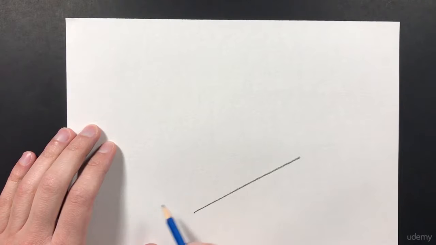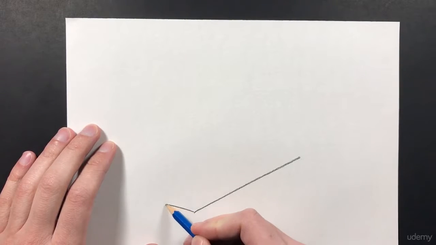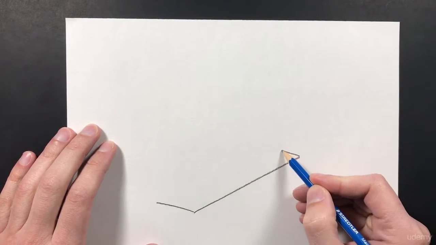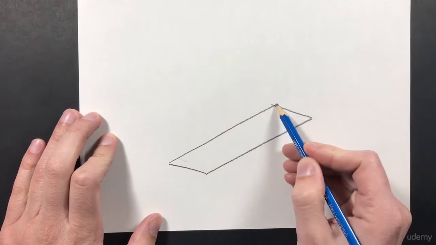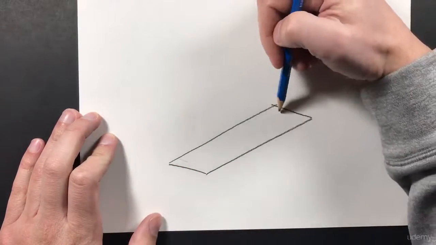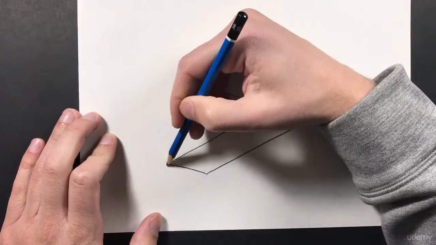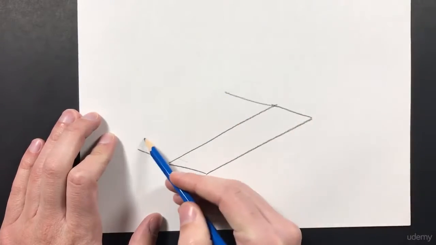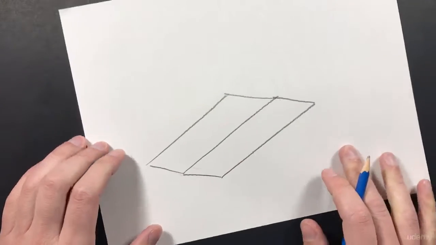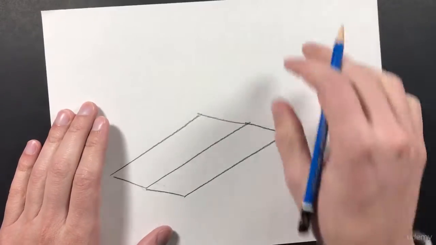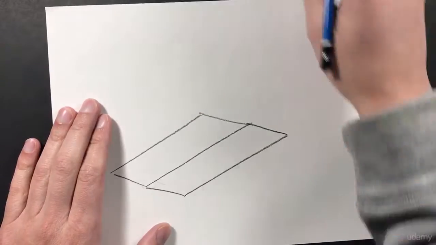So I'm going to draw the side view of it. So it goes up like this, and this side does the same thing. And then it connects over like so. And then it connects like this. And this might actually not be the best view of the eraser, so I'm going to try a different one. I'm going to turn my eraser and try this view.